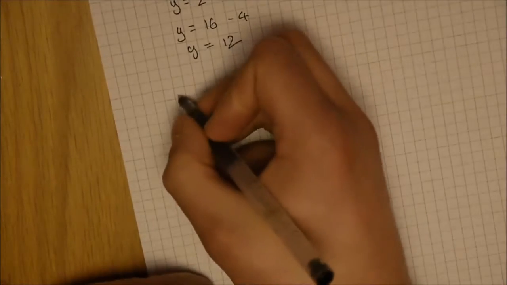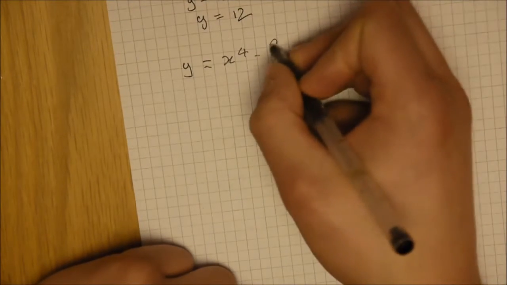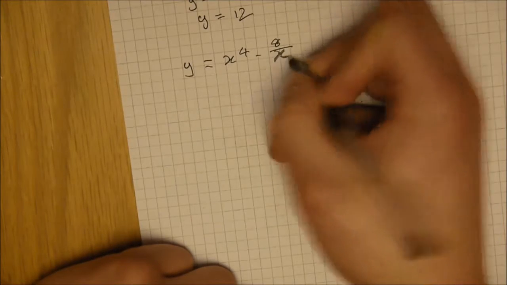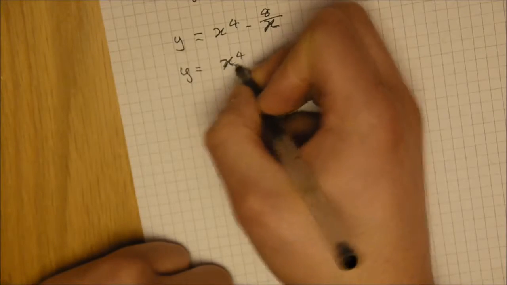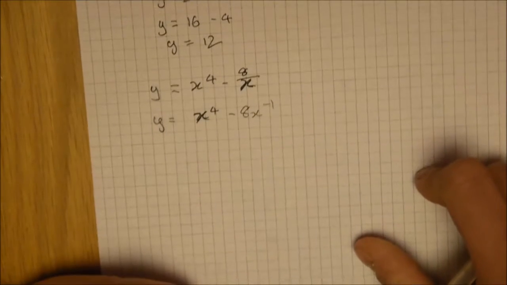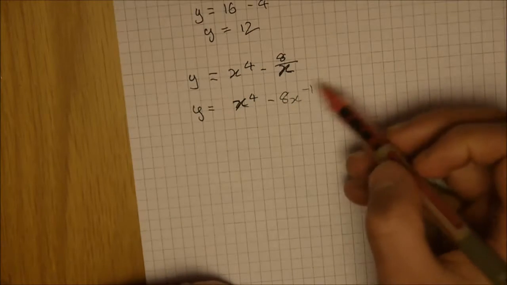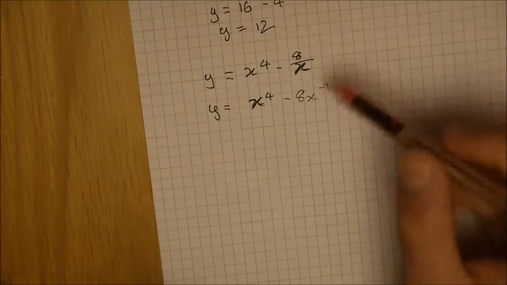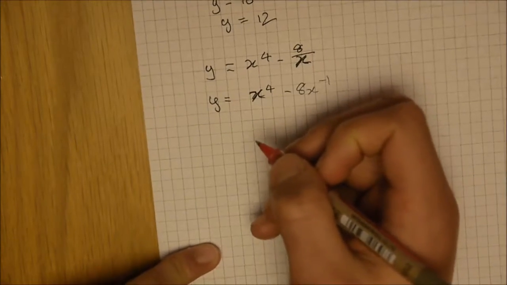Now then, we have our original equation, y equals x to the 4 minus 8 over x. We can rewrite this as y equals x to the 4 minus 8x to the minus 1. Now, when you differentiate, what you've got to remember is you've got to minus 1 from the power and times by the original power. Sorry about me changing pens, this one's going to run out. Anyway, red should come clear on your camera.